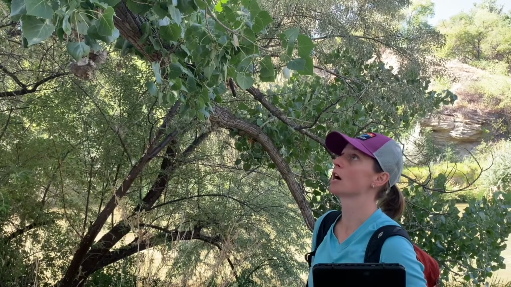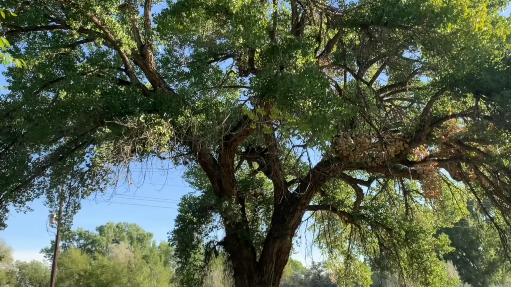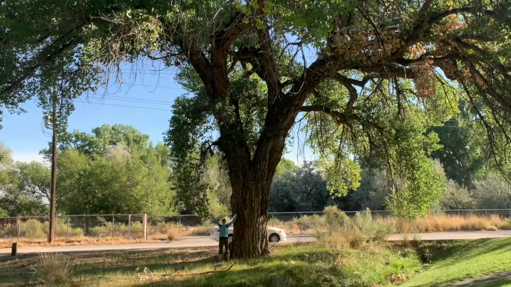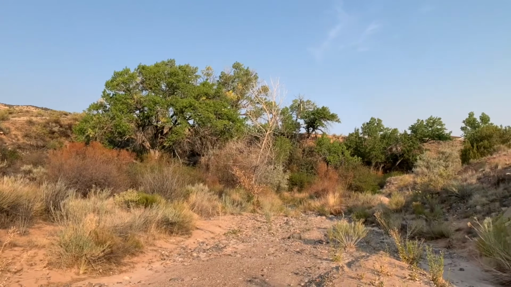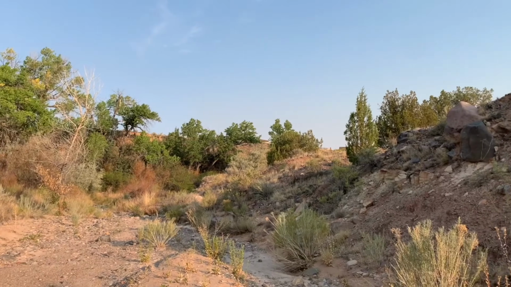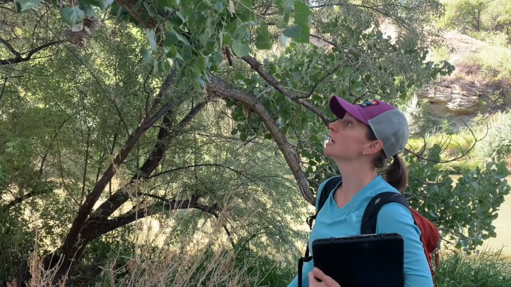Another key feature of the cottonwood tree is that it is basically the largest tree that we find within riparian areas. And in fact, as someone who's driven across parts of the western United States through desert habitats, you come up to a riparian area when you see those really tall cottonwood trees and then a bunch of small greenery below it.